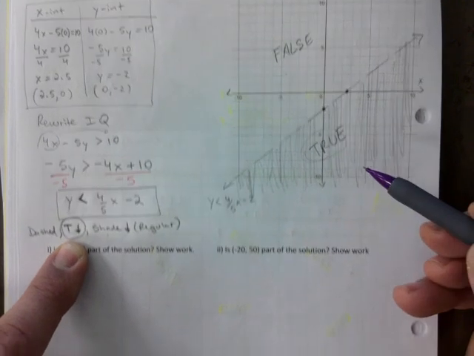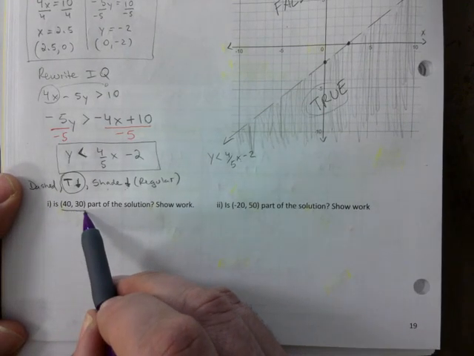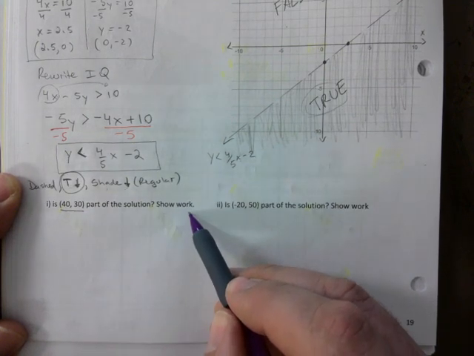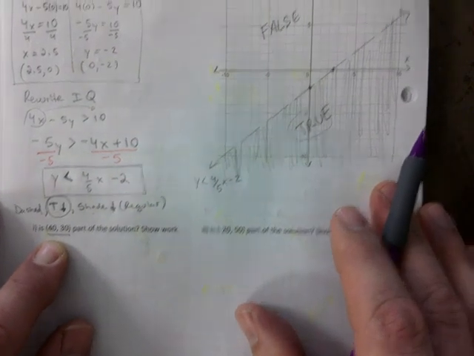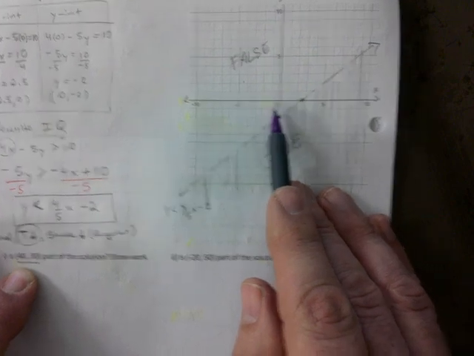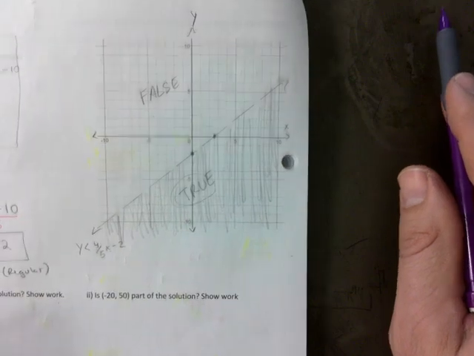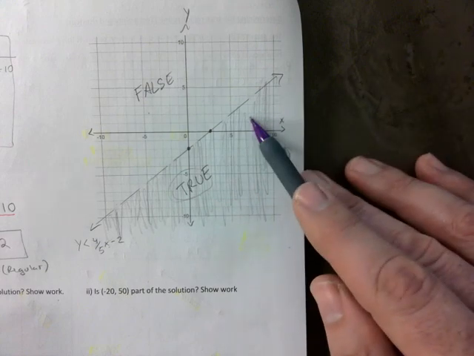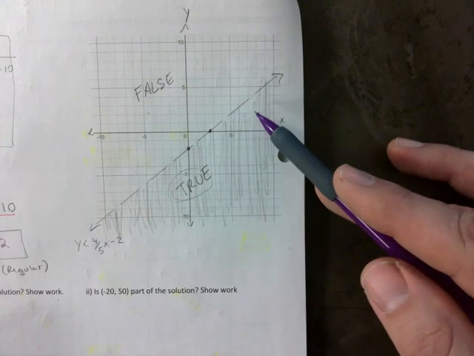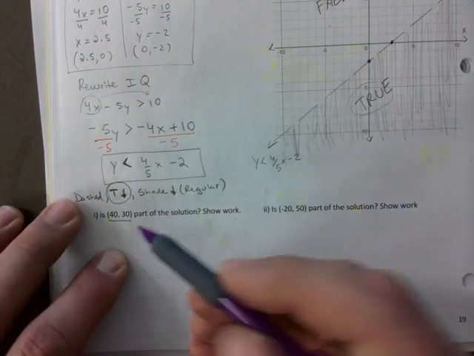Perfect. Now, there will for sure be times where I'm going to ask you, would this point be part of the solution? 40, 30. Show your work. That means you can't just say yes or no. So let's try to visualize it. 40, 30 would be going way out here and then up 30 somewhere over here. If you picture my pencil, it'll be somewhere way out here. We don't know for sure if it's going to be in the true region or not. I did that on purpose. So let's test that for sure.